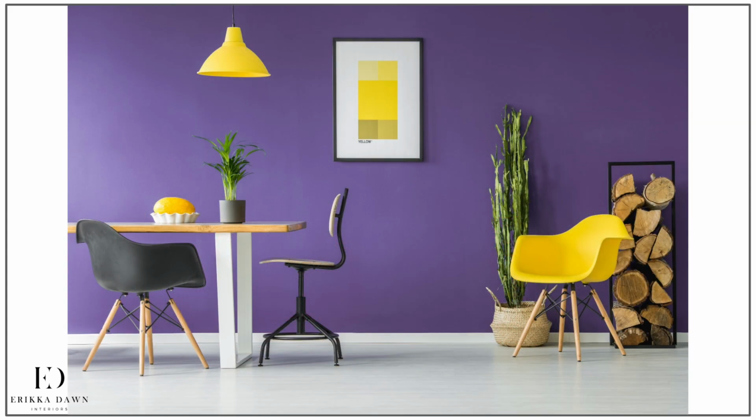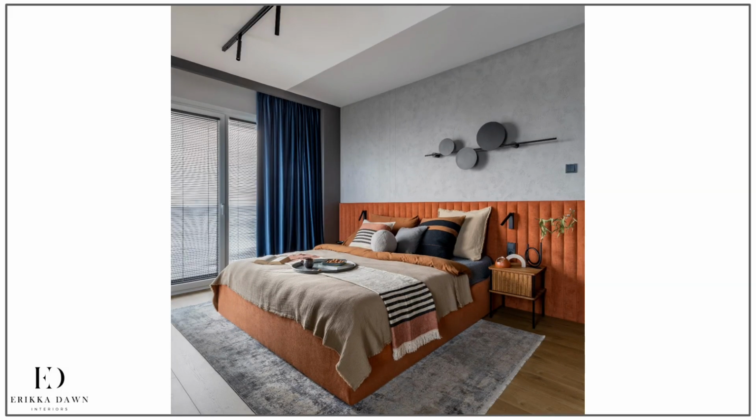However, this color scheme doesn't have to be this dramatic or attention-getting. Let's talk about how we can tone this down. First, just like with the other color schemes we've discussed, I recommend picking one of the colors as your dominant color, let's say orange, and then use its complement, in this case blue, as an accent color.